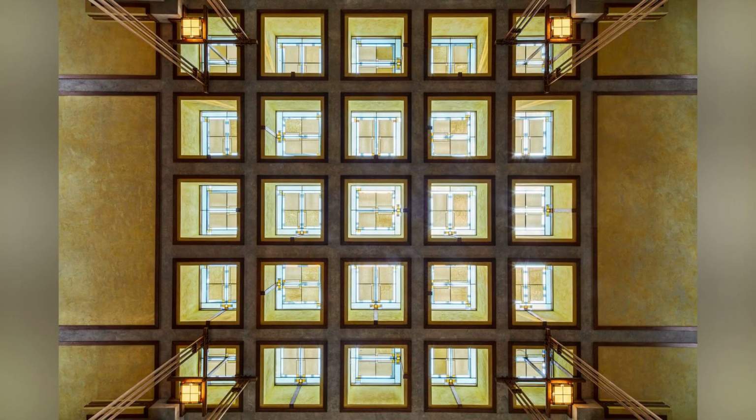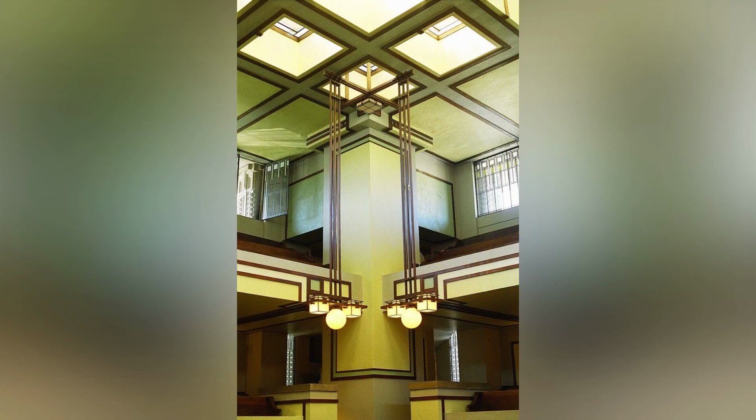Zoom in on the details. The freestanding concrete posts not only support the overhead structure, but also serve as ducts for efficient heat distribution. The incorporation of natural light, from skylights to amber glass ceiling lights, transforms the atmosphere, ensuring warmth regardless of the weather. Unity Temple marked a turning point in Lloyd Wright's design philosophy.